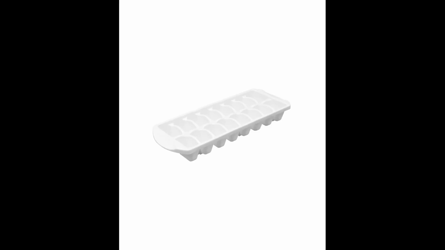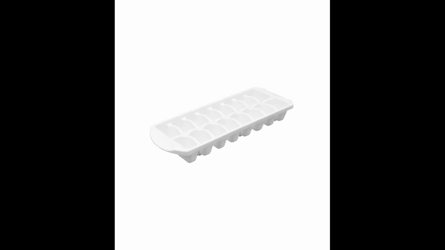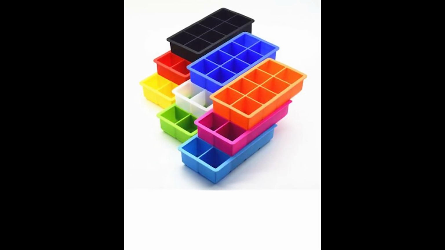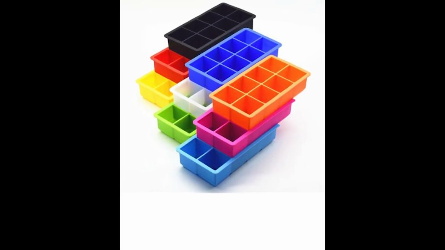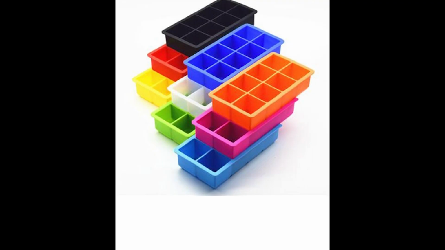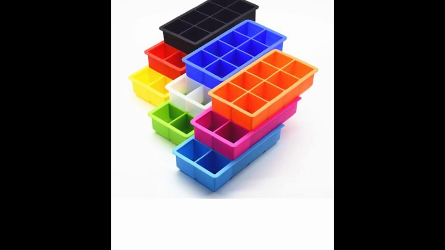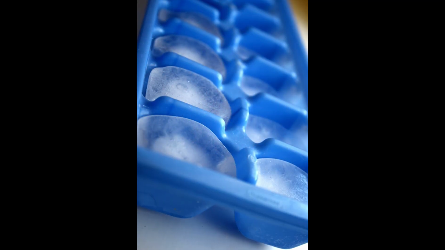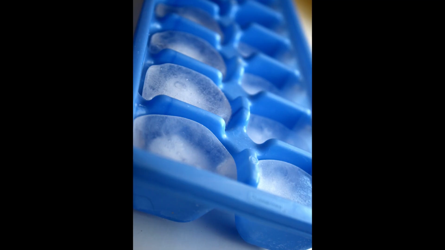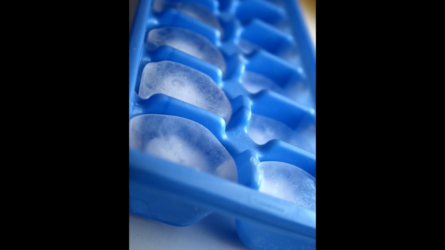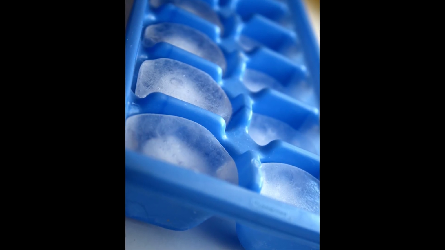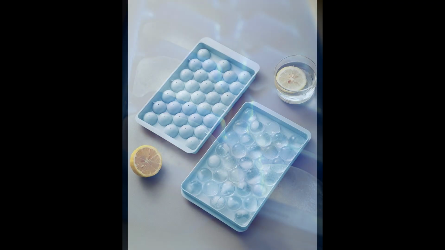Cooling becomes modular. The grid is the key design feature. It does not guide water actively. It simply contains it. Gravity fills each cell. Freezing happens passively. The tray imposes order without requiring attention. Material choice reinforces this passivity. Early rigid trays, often metal, required twisting mechanisms or impact to release cubes. This demanded strength and timing.